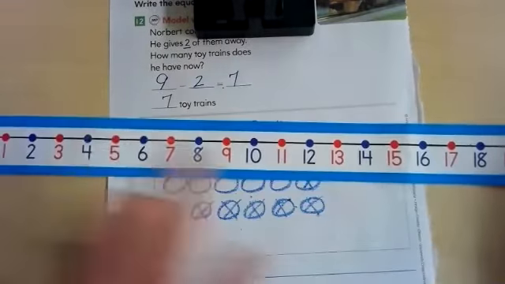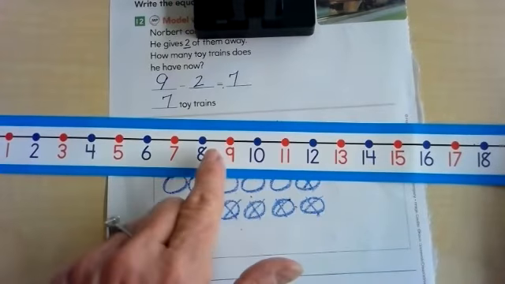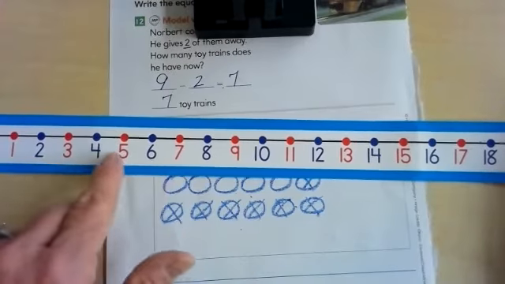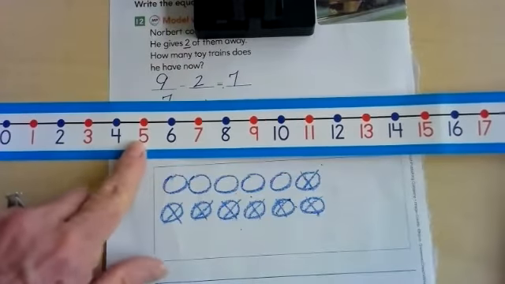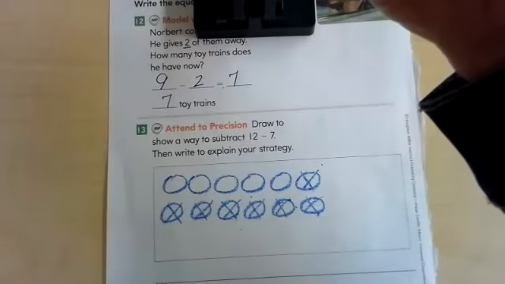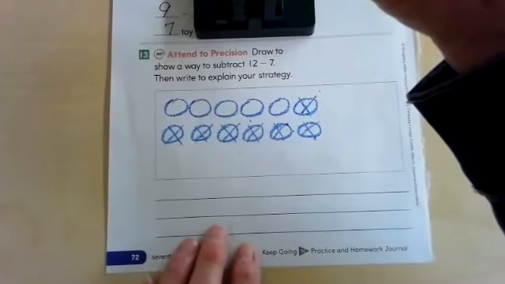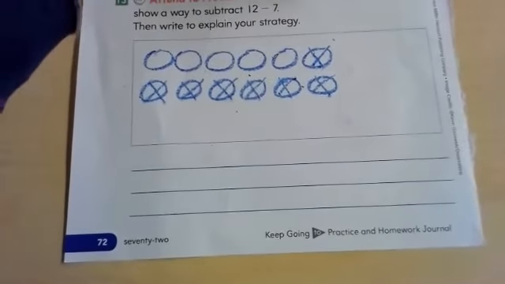Well, let's check that on our number line. 12 minus 7, 1, 2, 3, 4, 5, 6, 7. I landed on the number 5, and I have 5 counters left. So now I need to write a sentence to explain what I did. So let's do that. Let me get a little bit closer here. There we go.